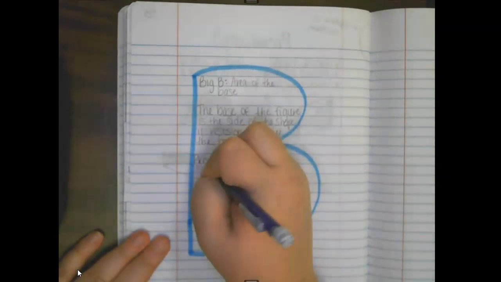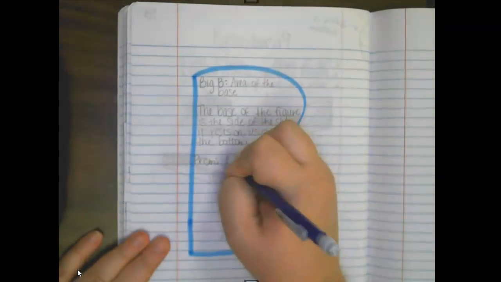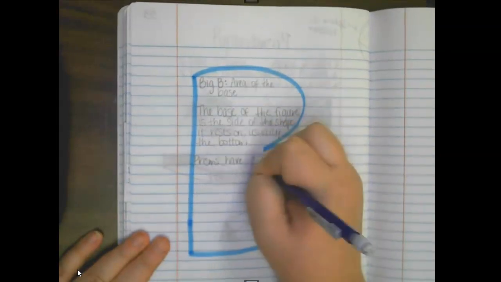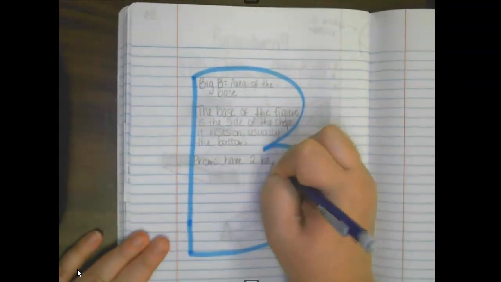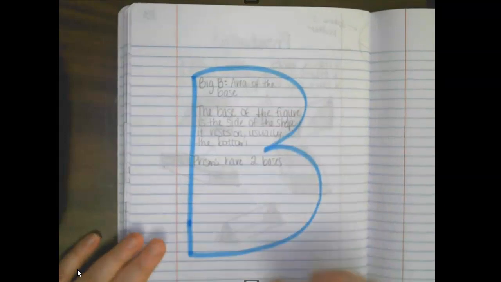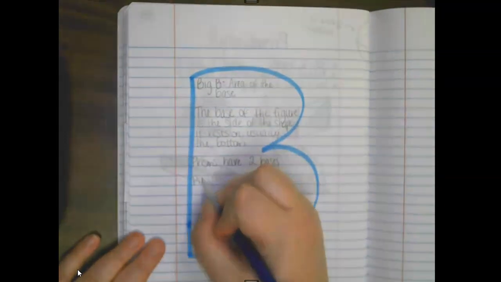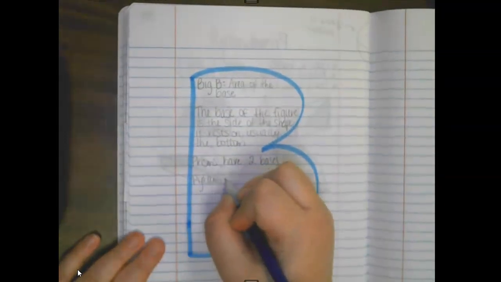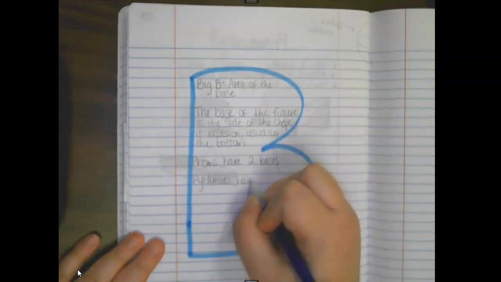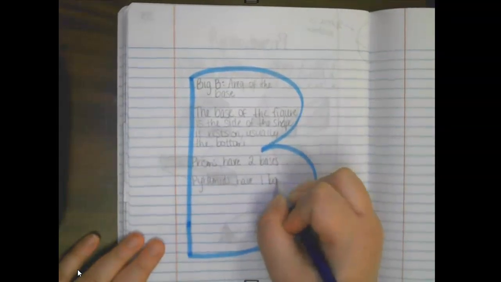Prisms have two bases. Pyramids have one base.